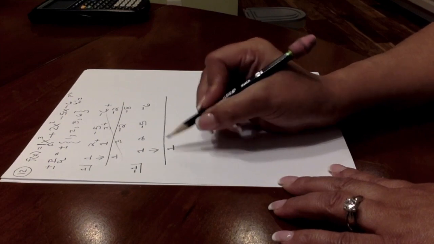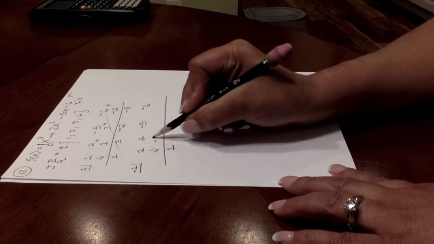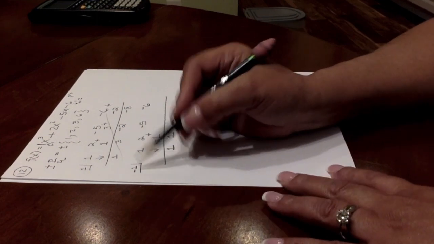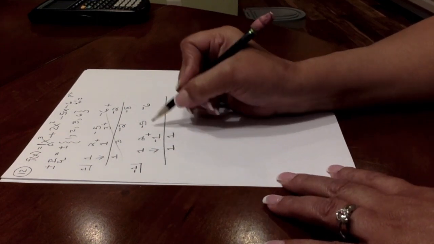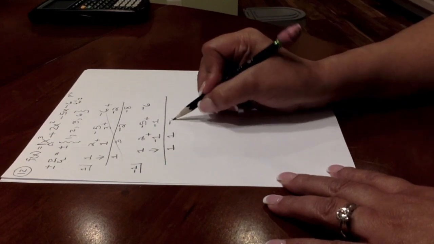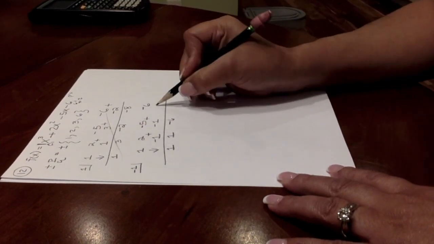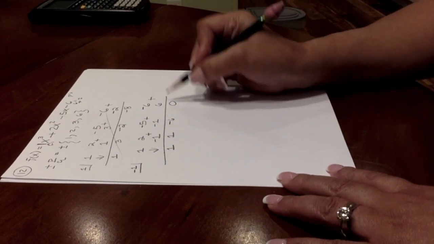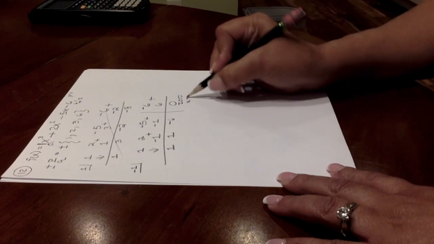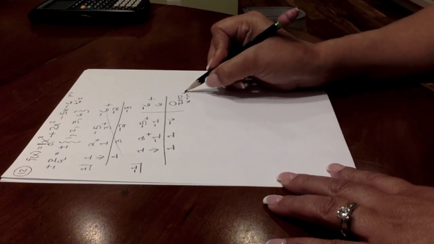Drop that first number down. Negative 1 times 1, negative 1. Add these up, you get a 1. Negative 1 times 1 is negative 1. Add these up, you get a negative 6. Negative 1 times negative 6 is 6. Add these up, you get a 0. Okay, so I have zeroed out. That means I have found an x-intercept.